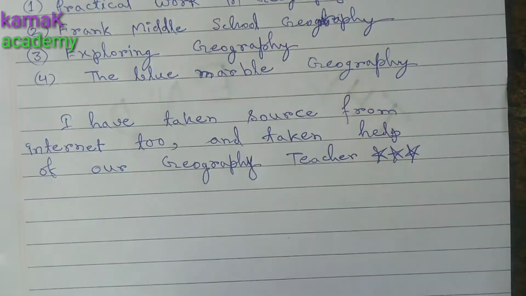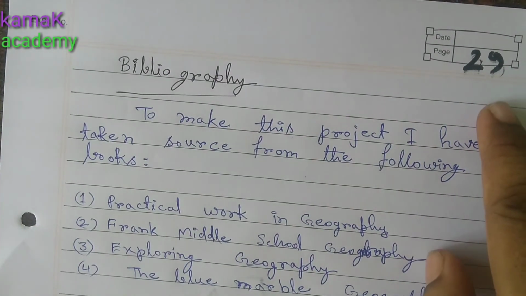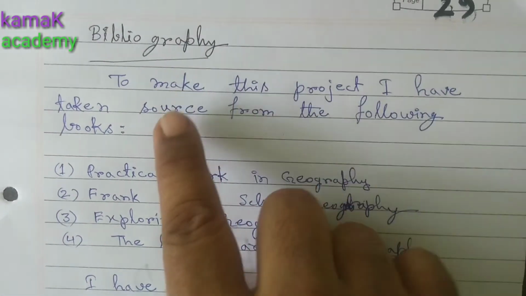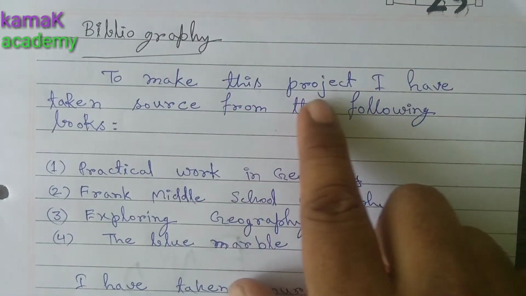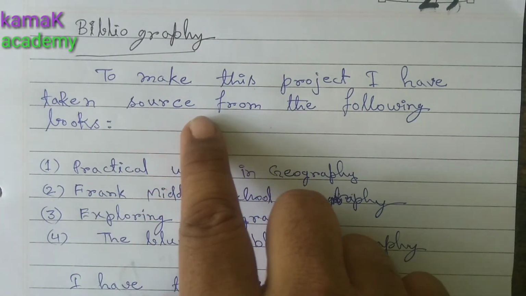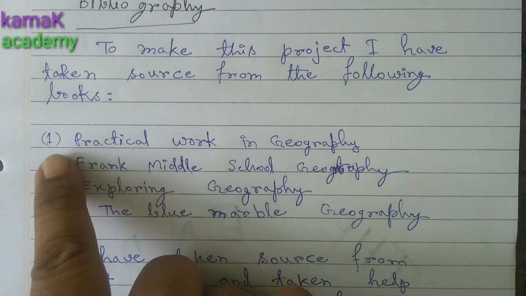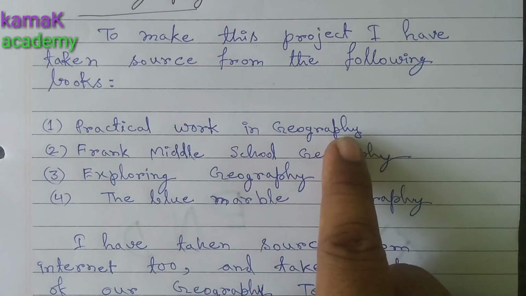Next page is white sheet and page number 29 bibliography. Here pencil page number 29 bibliography. To make this project, I have taken source from the following books. Number 1, Practical Work in Geography.